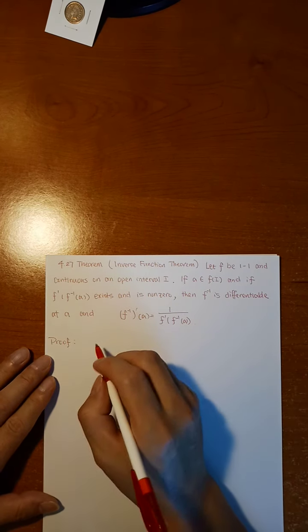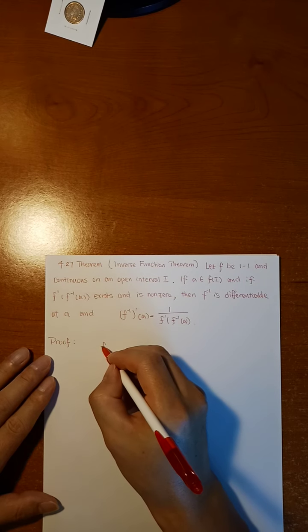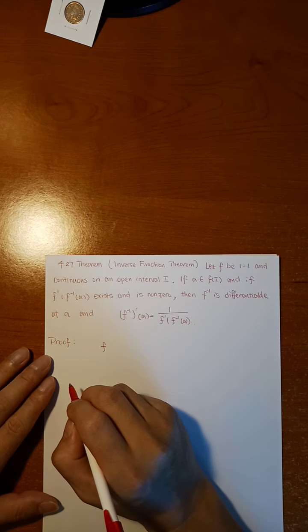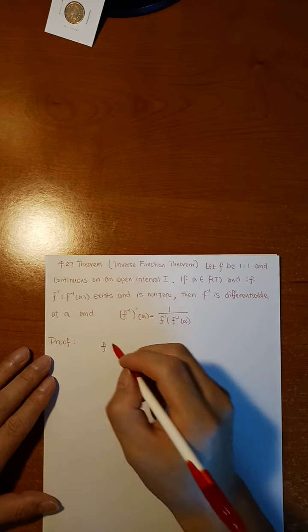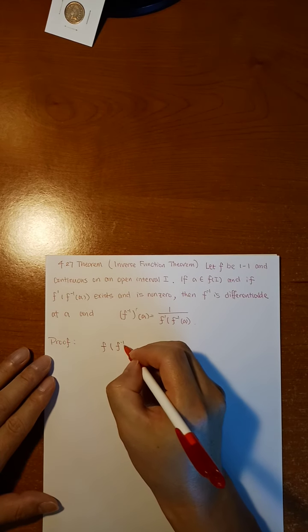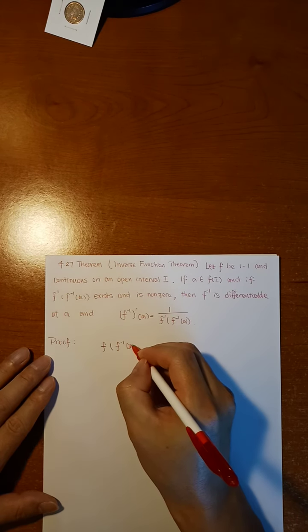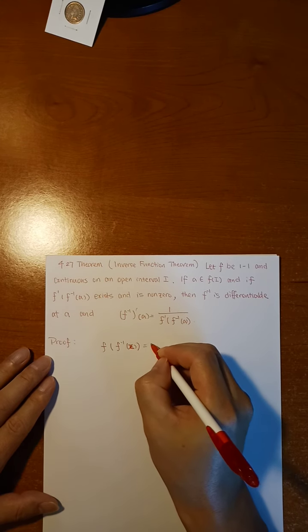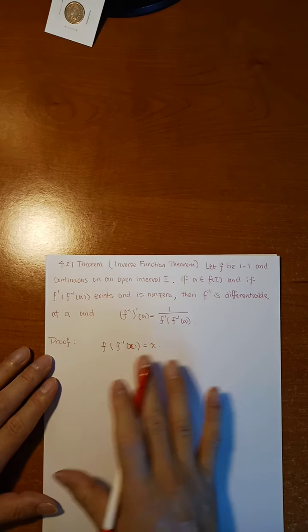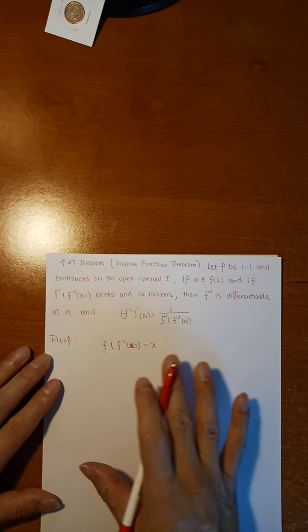So check here. We know that f of f inverse of x is equal to x if they are both differentiable.